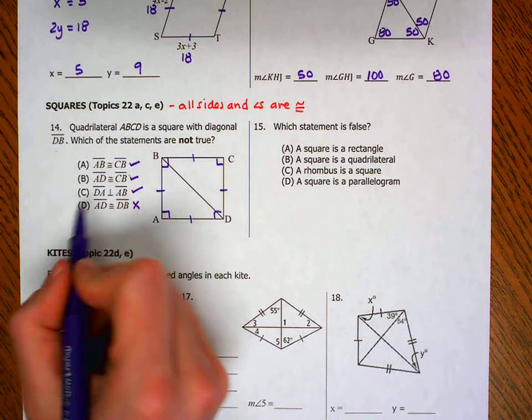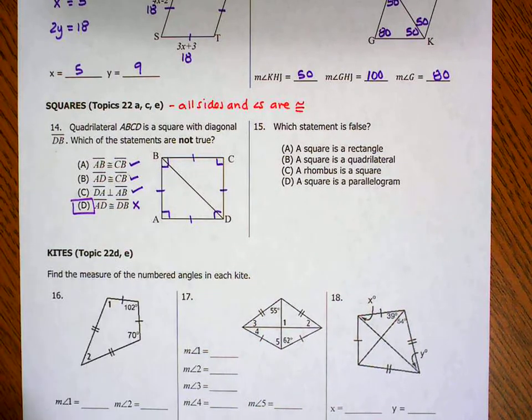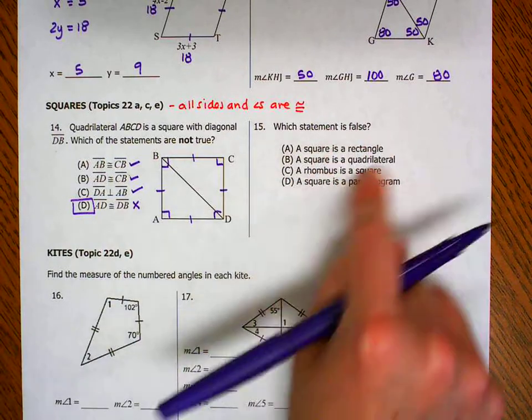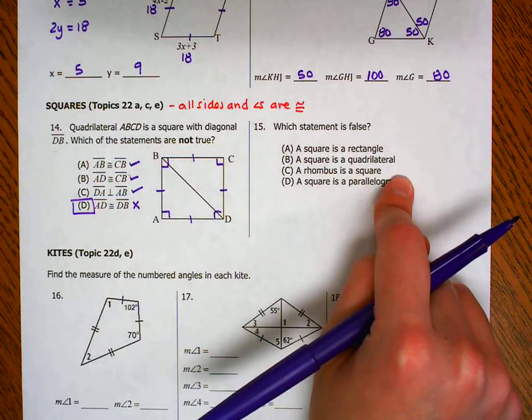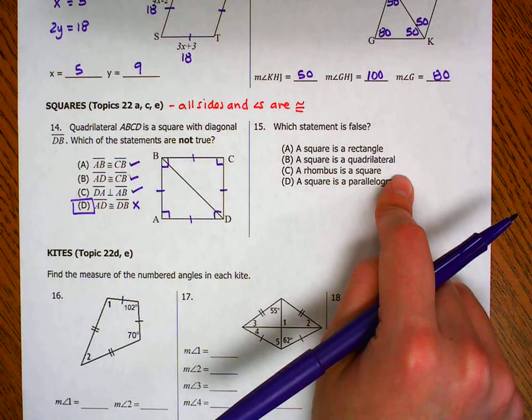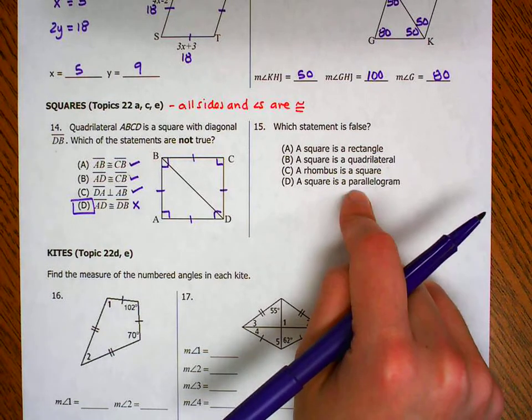That's false, so which of the following is not true? This one is not true. Okay, again, which of the following statements is false? So we want to figure out which one's false. Sometimes it's easier to figure out which ones are true, and then the last one will be false.